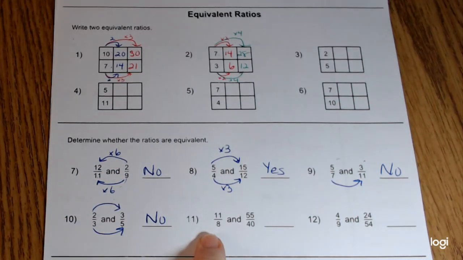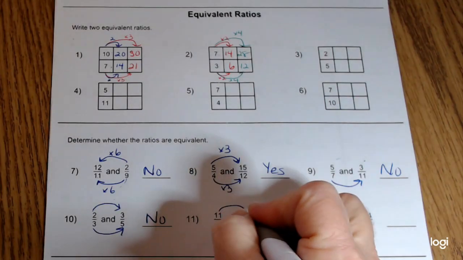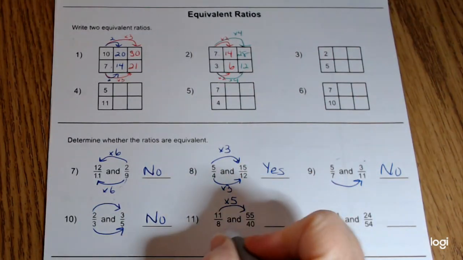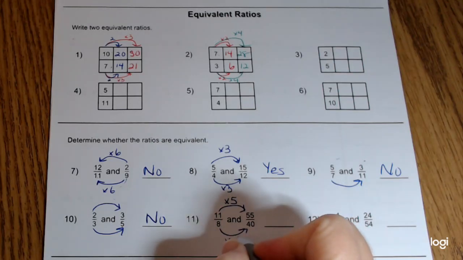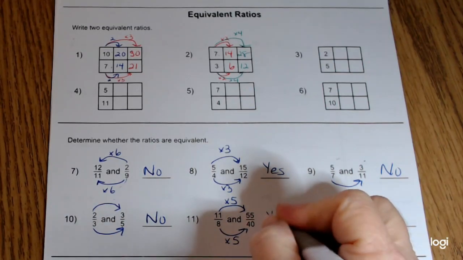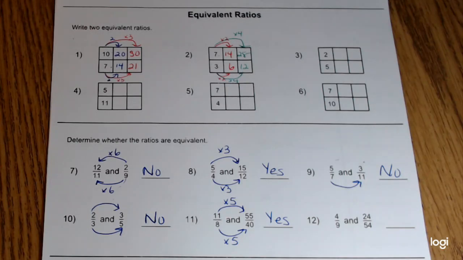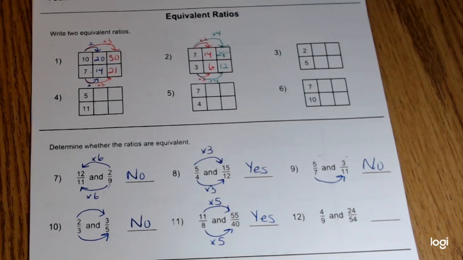Let's go to number 11. Let's see. 11 times 5 is 55, and 8 times 5 is 40. So this is a yes. Eventually, we're going to do something called cross-multiplying with these numbers, which will help a few of you on solving this as well.